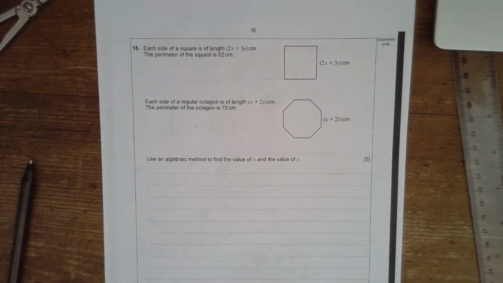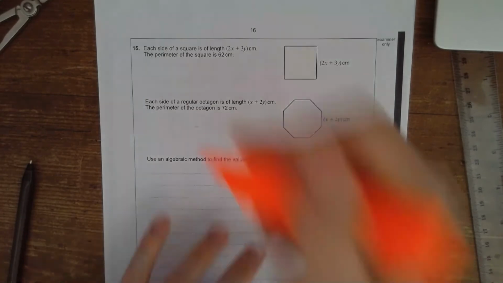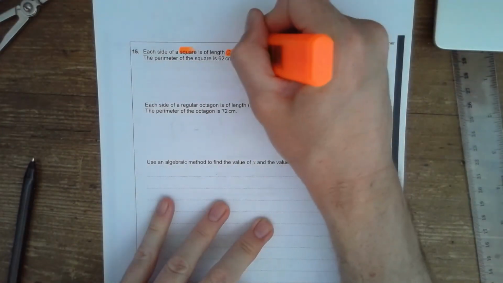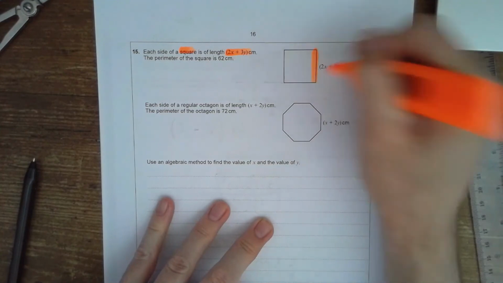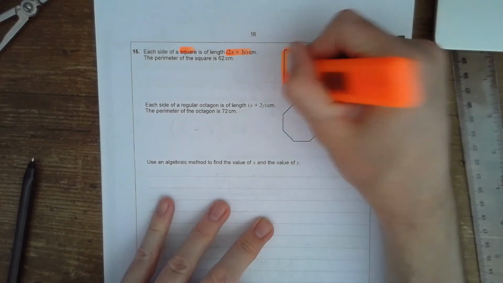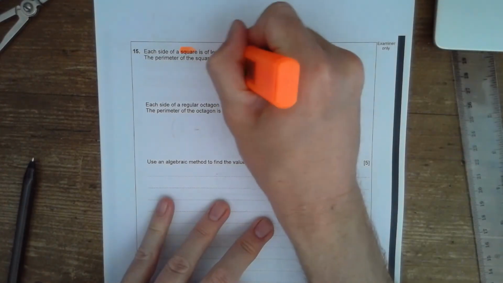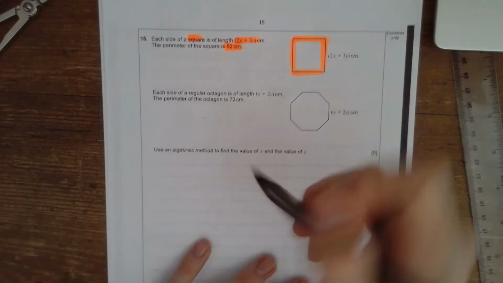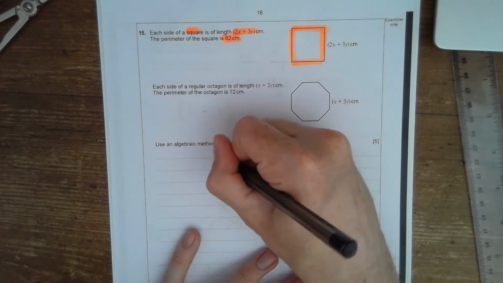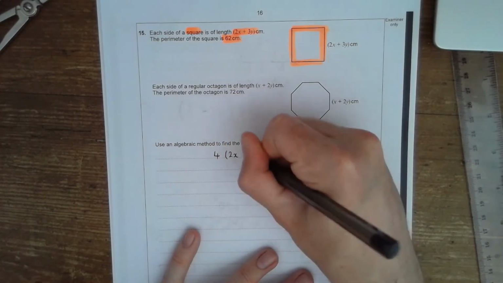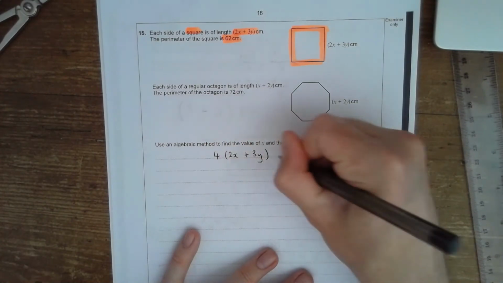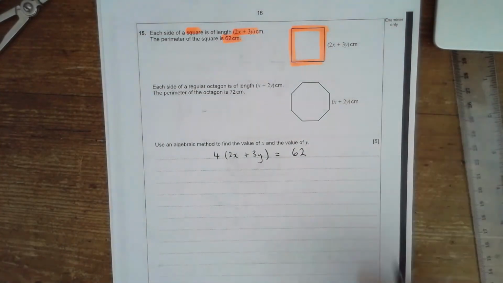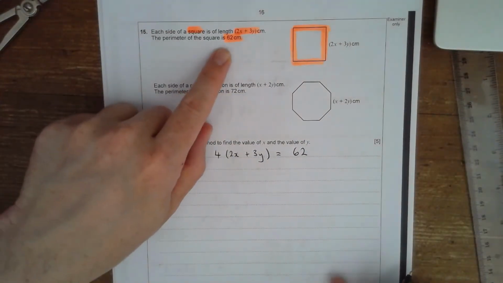Okay, so we're going to highlight a few things here. So starting with the square, we know that the length is 2x plus 3y. So that's that side there, and that side there, and that side there, and that side there. And the perimeter, that distance around it, must come to 62 centimetres. So I'm going to say that 4 lots of 2x plus 3y comes to 62 centimetres. That's what that's telling me, okay?